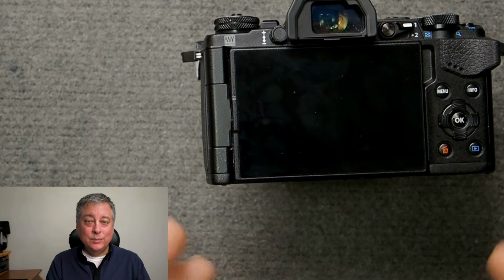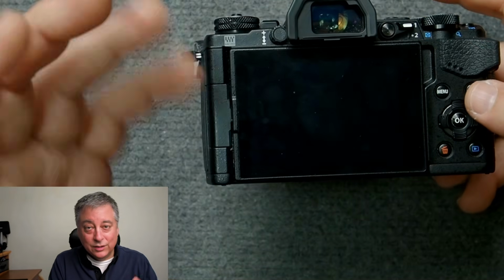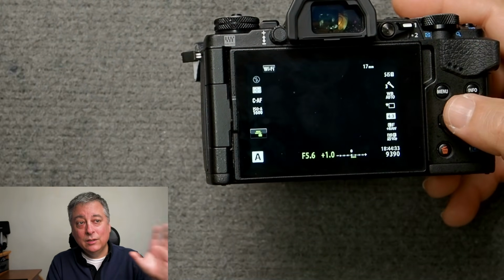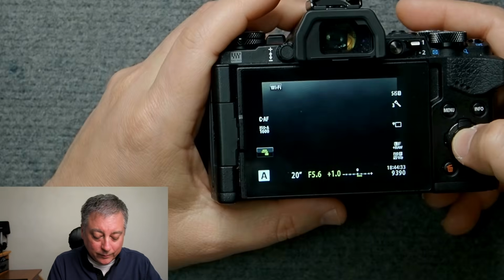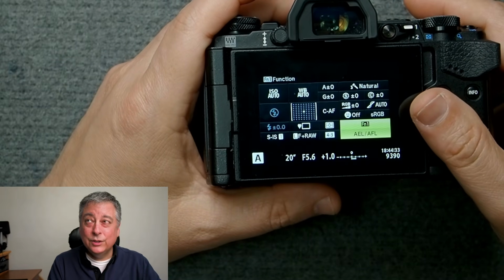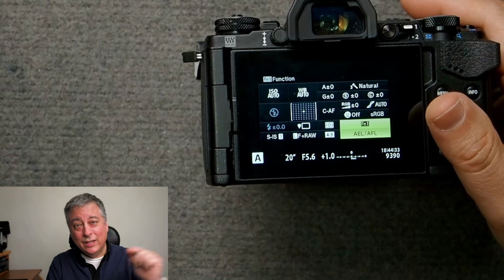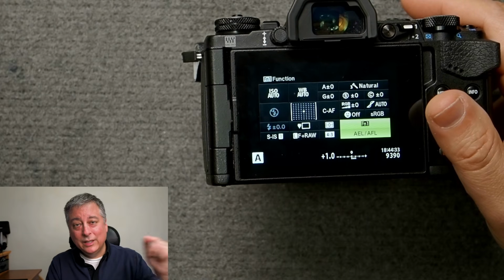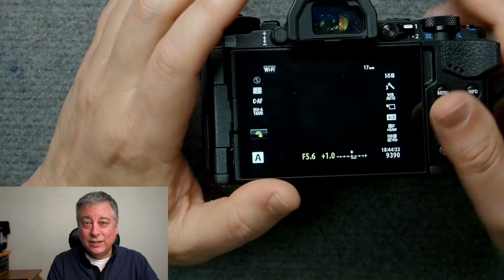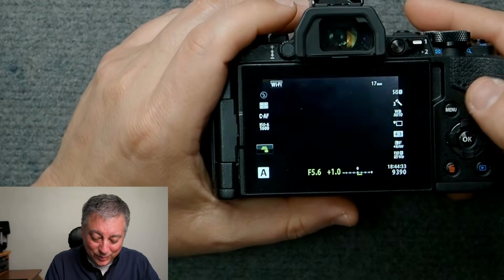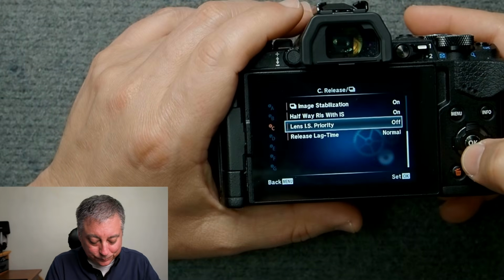So if you're just using Olympus lenses, it doesn't matter what it's set to, but just turn it off for most cases unless you're using a telephoto style Panasonic lens. I'm not sure about the newer 100-400 lens. I heard that you can separate the image stabilization between the lens and the body, but I don't have that lens, so I can't tell you from personal experience how that works exactly.